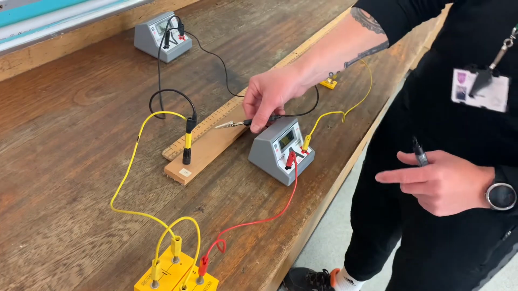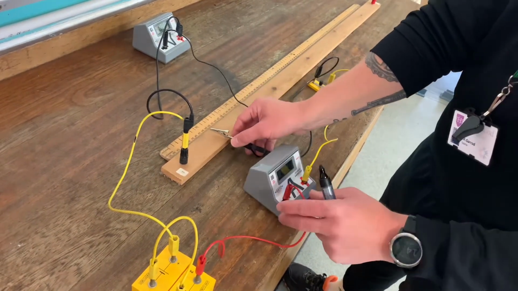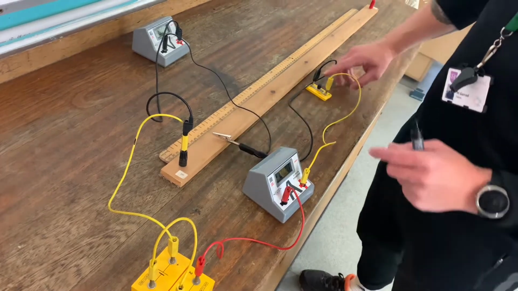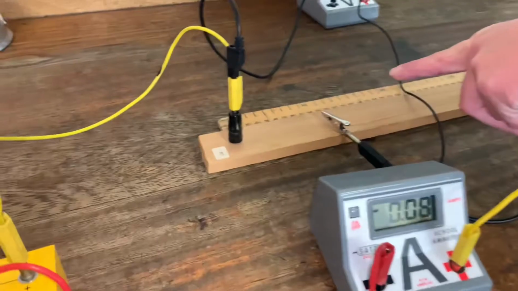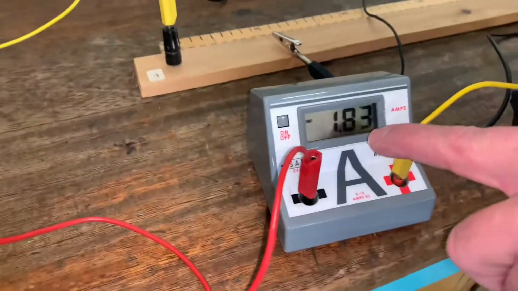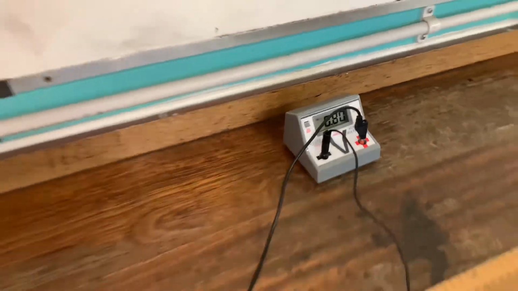So here I am, just assessing the situation and making sure that I've got 10 centimeters on the distance of the wire where the connection is made. And I'm now going to check out the volts and the amps for that distance on the wire.